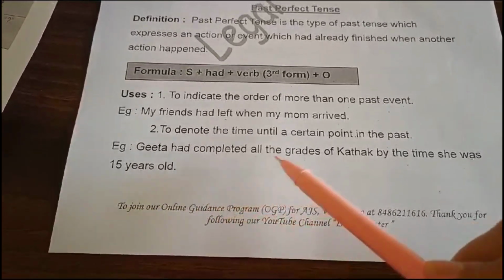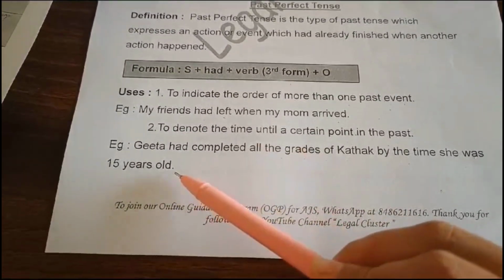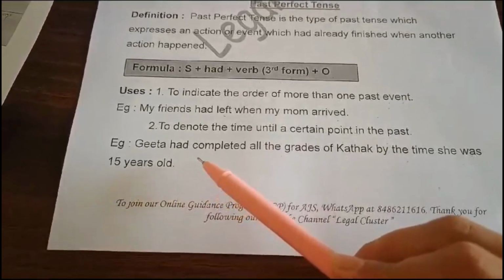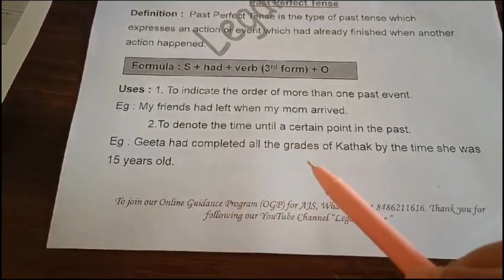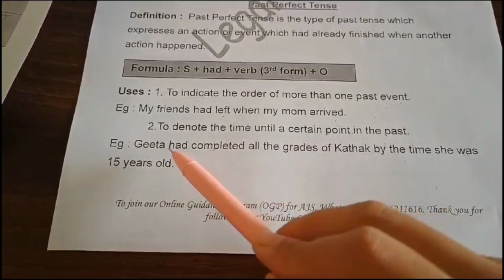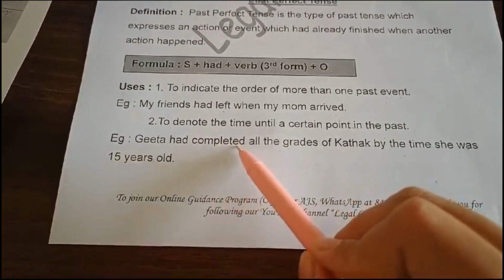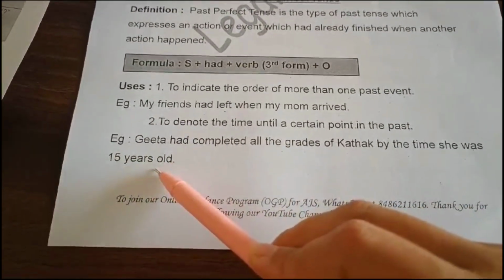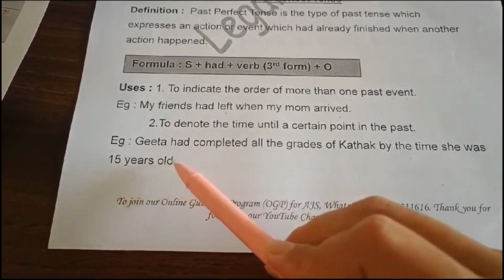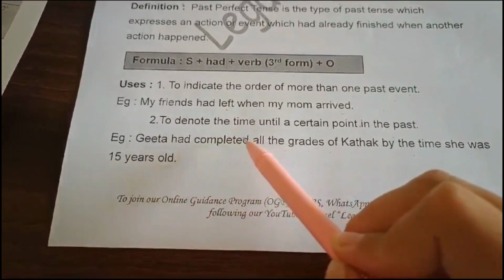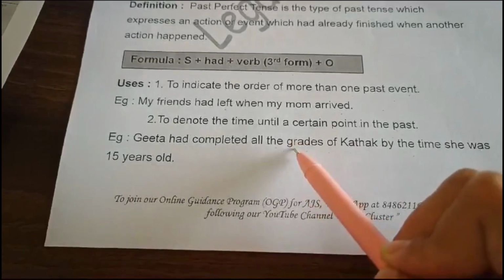So when she completed 15 years, before that she had already learned all the grades of Kathak. Before she crossed 15 years, she completed that work. So this work was done first.